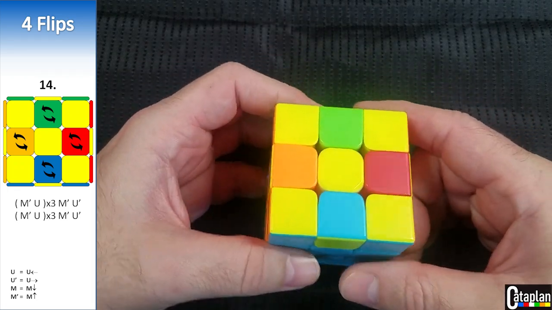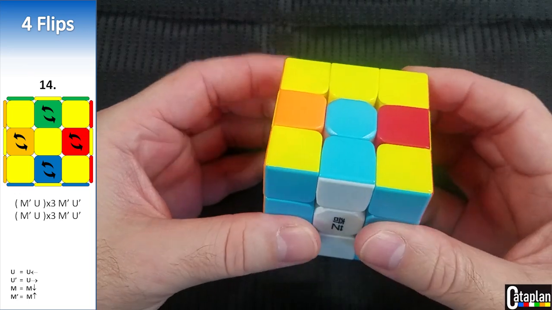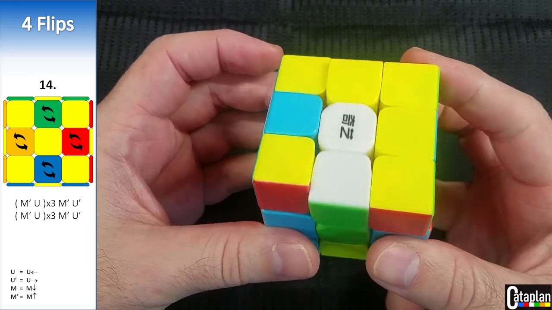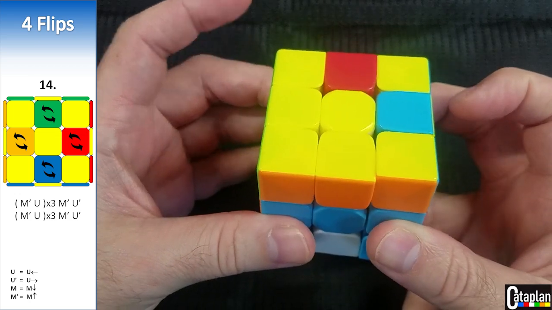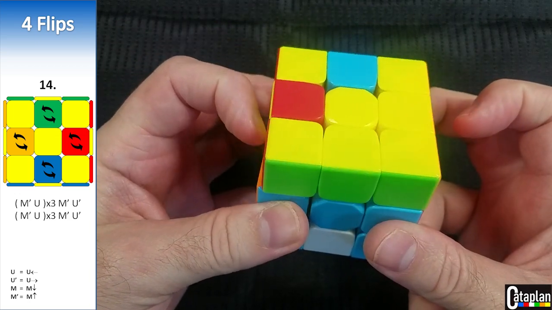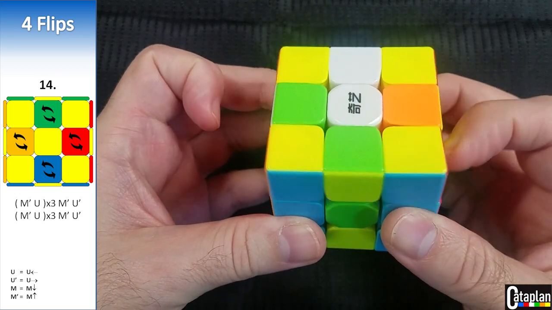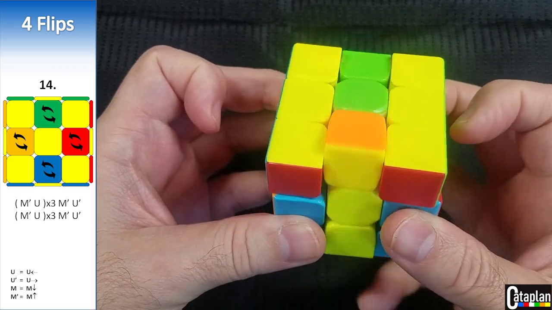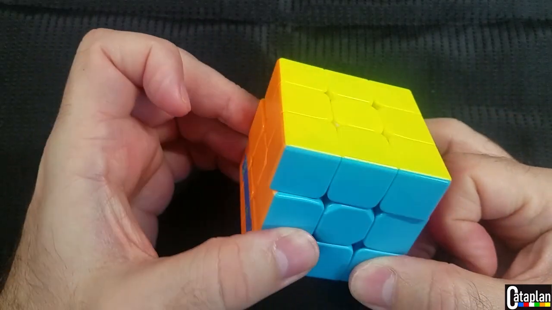And we're gonna repeat that twice. So it's M prime U, so that's 1, 2, 3, and 4. Now it's U prime, 4, and again 1, 2, 3, and number 4 U prime. There we go. Very simple.